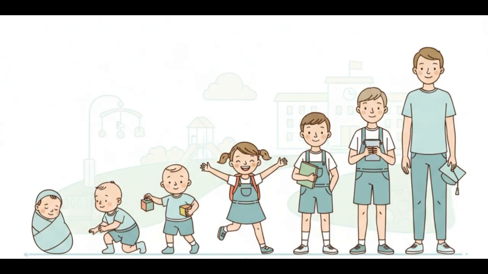Huge for self-feeding. Exactly. Lets them start picking up small pieces of food. Building on that, they can start removing objects from a container by about 11 months. And a classic benchmark around 12 months is building a tower of 2 blocks. Sounds simple, but it shows visual motor planning and coordination.